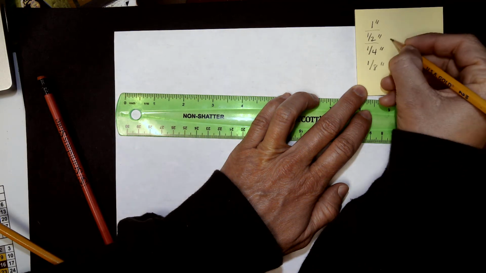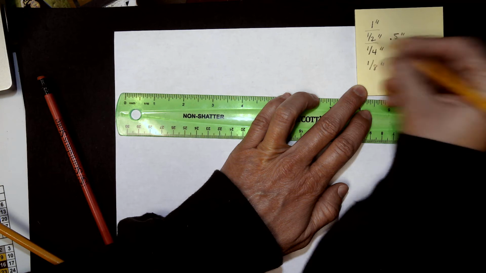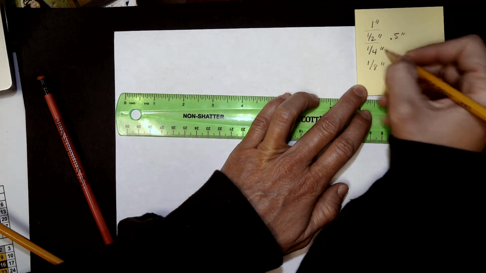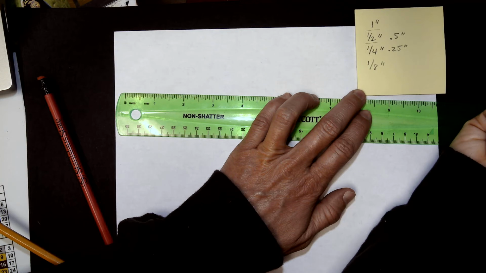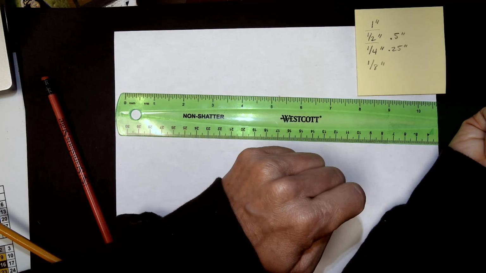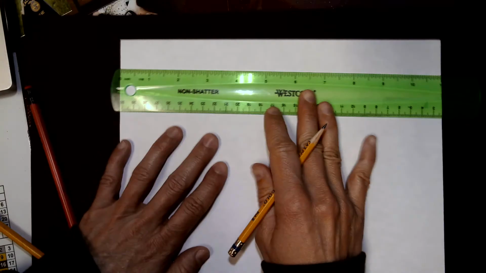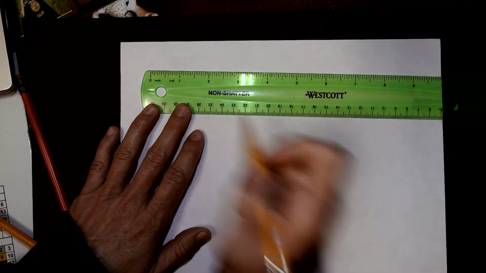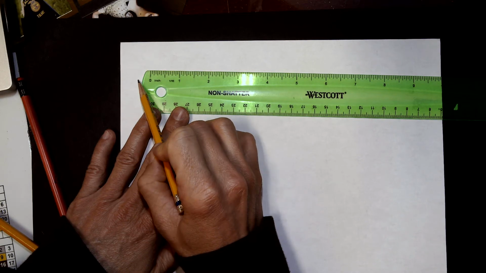Okay, so for those of you that are not aware of this, 1/2 is equal to 0.5, 1/4 is equal to 0.25. So if you'd prefer to think of it in a decimal way, that's fine. Okay, but we do this a lot in this class, so it's really important that you learn it. So when we're starting out, we need to understand that 0 starts at the first hatch mark. It does not start at the end of the ruler.